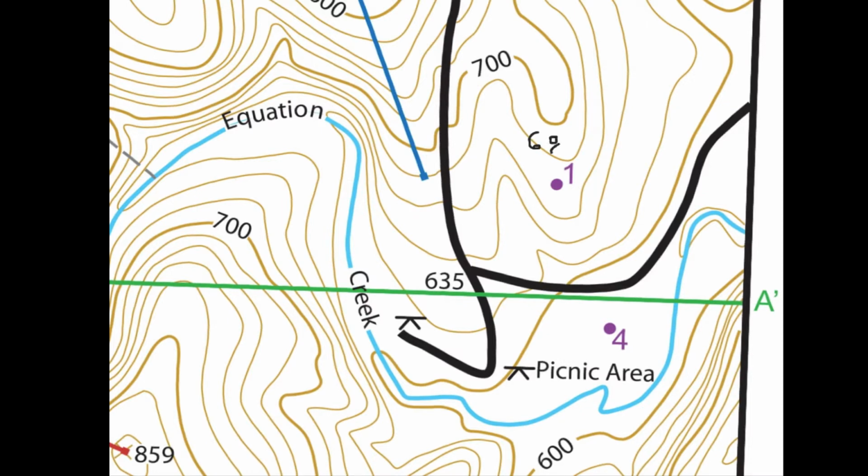feet difference. So we're starting at 700, which is a thicker line. And then as we go down towards the creek, we should go down each line by 20 feet. So 680, 660, 640, 620, 600. Makes sense, I hope. You should see that underneath the picnic area, that line curves around and then is below or above that road, and it's still 600 there. So our 600 foot contour line.